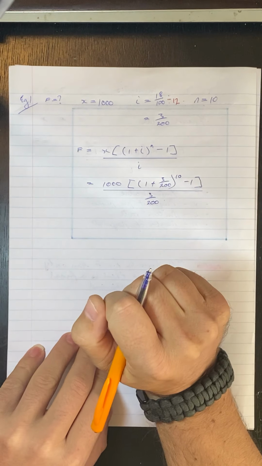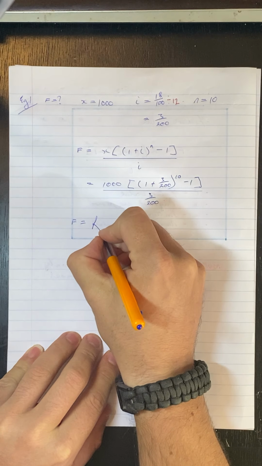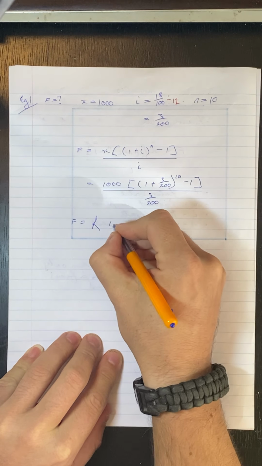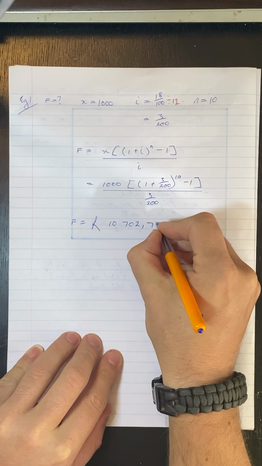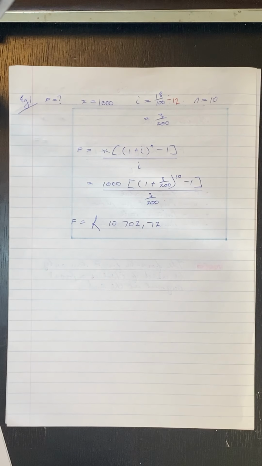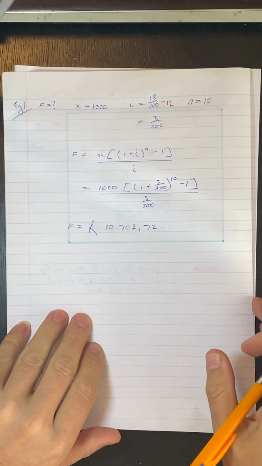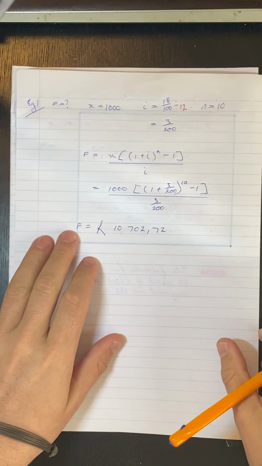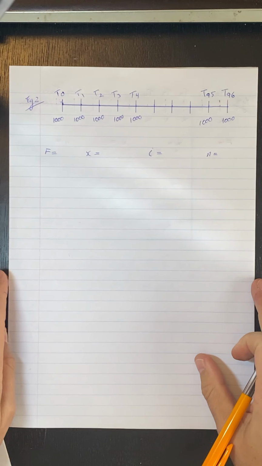You can punch that in the calculator and you will get a future value of 10,702 Rand and 72 cents. So a nice simple example there. Now, being AP, obviously these things are going to get a little bit trickier, but not that much. So if we look at example 2 now.